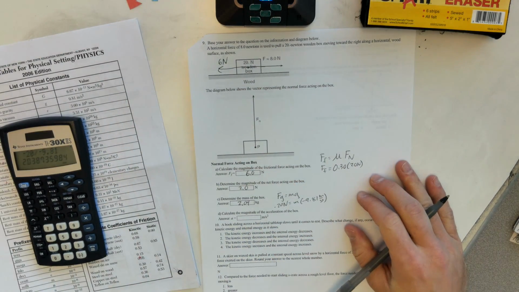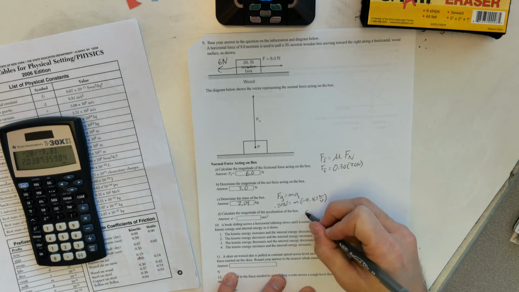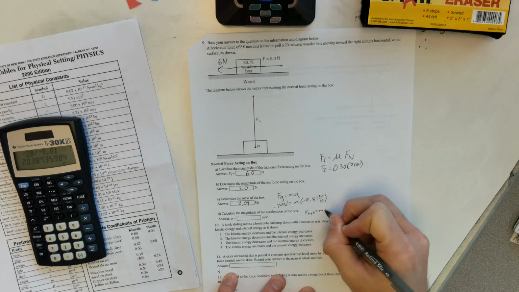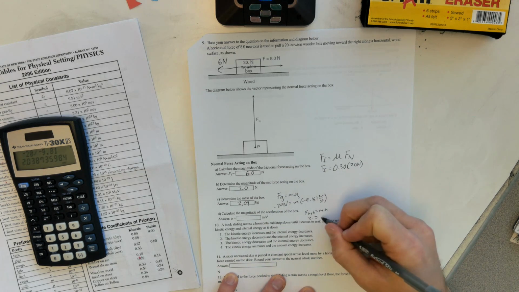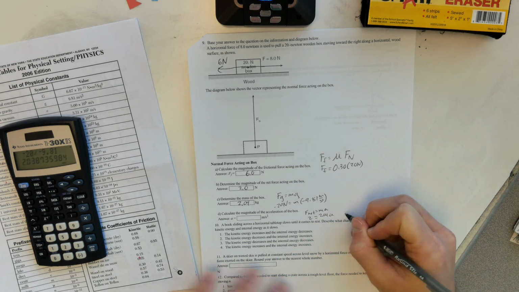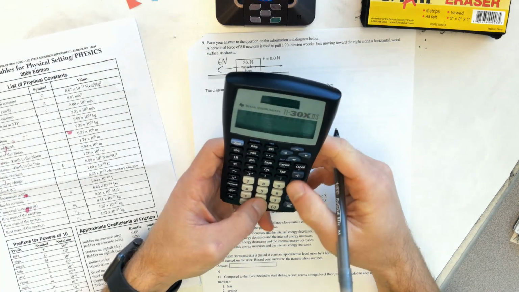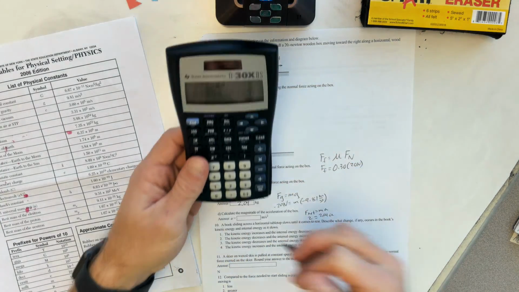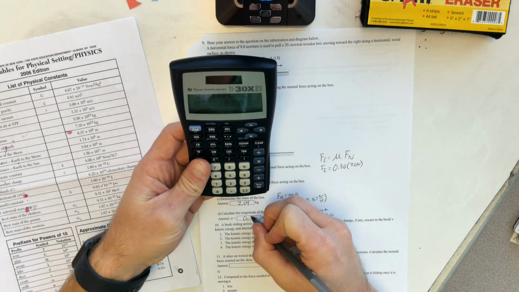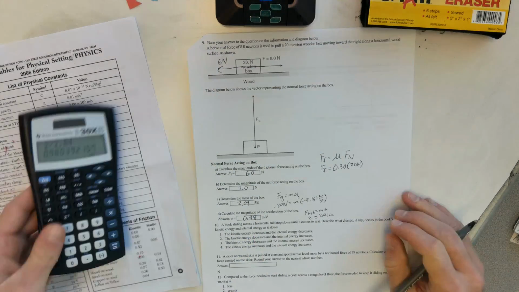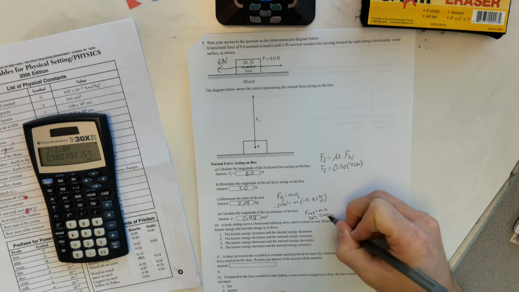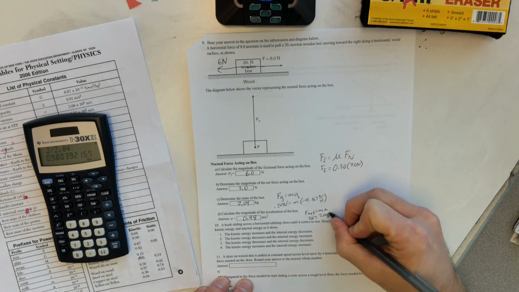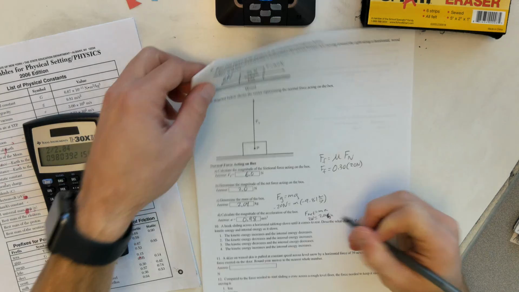And calculate your acceleration. F net equals ma. F net is 2. Mass is 2.04. 2 divided by 2.04 is 0.98 meters per second squared. Guess what? Newtons, meters per second squared. No, kilograms. What am I doing? All right, question 10.